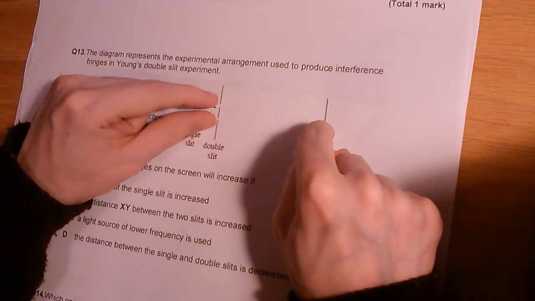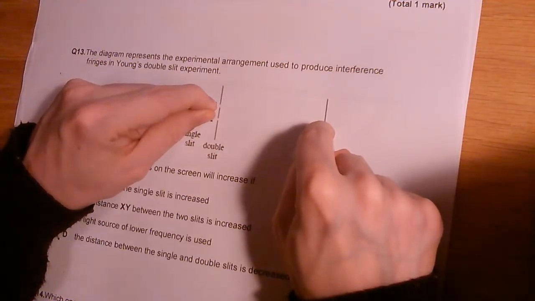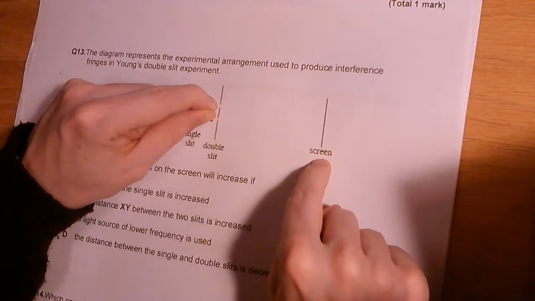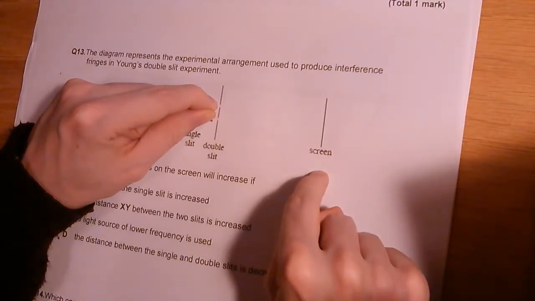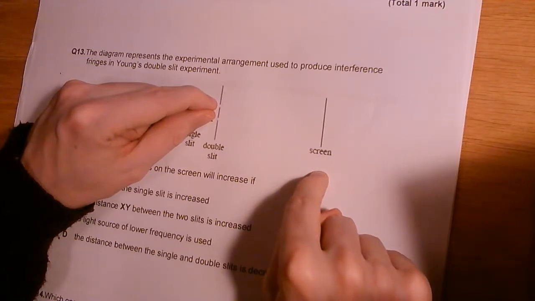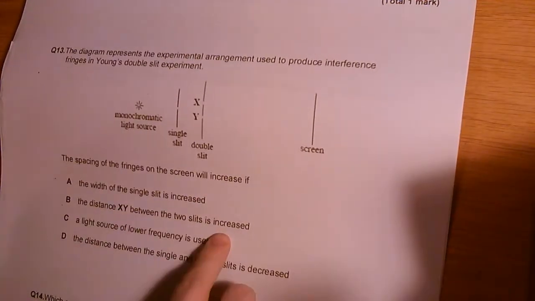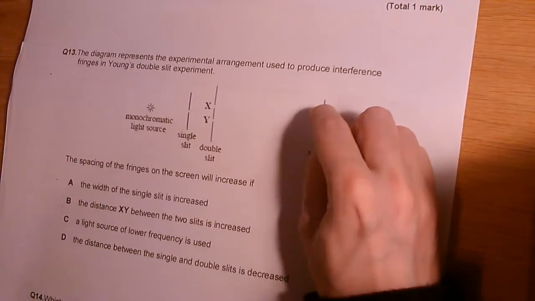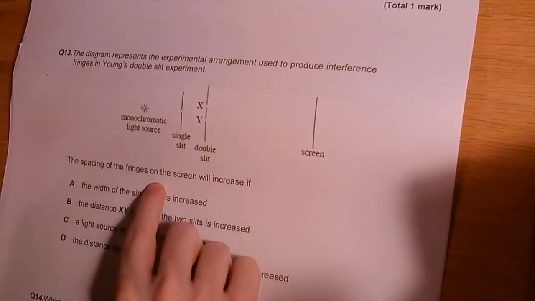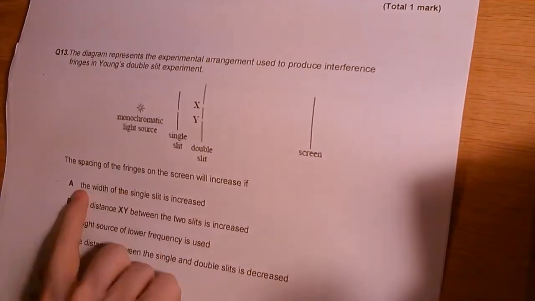If, however, those slits are very close together, you're going to have to go quite a way down before you're so far down that you are a wavelength further away from the top slit compared to the bottom slit. If that's difficult for you to visualise, then ask me in person, or just accept it as fact, entirely up to you. But anyway, if you increase the distance XY, you're actually going to make the pattern come close together. Your fringe spacing will decrease, not increase. So it can't be A or B.